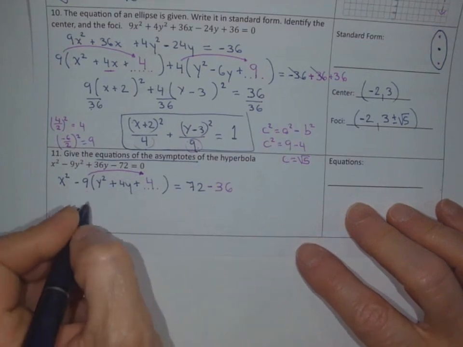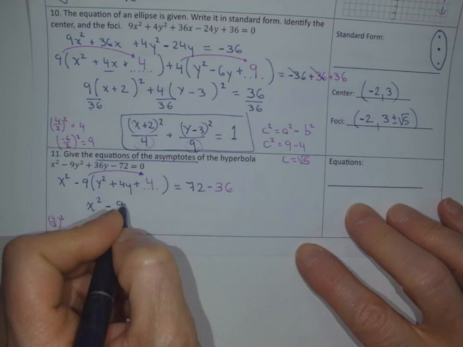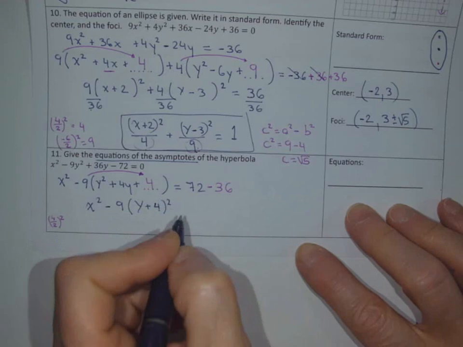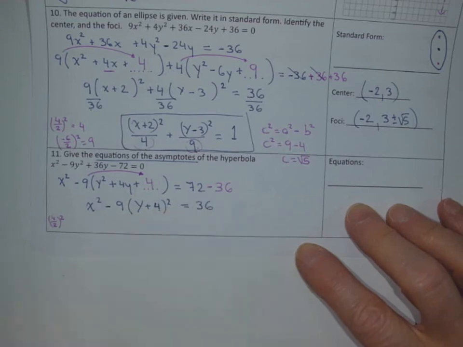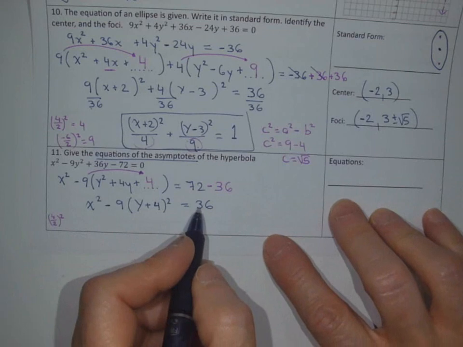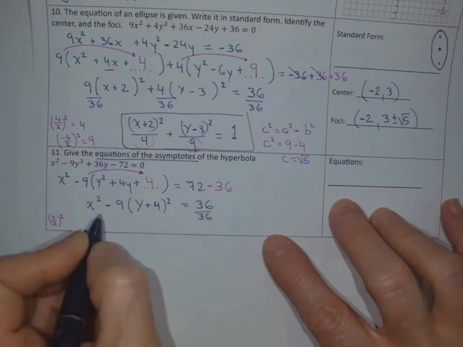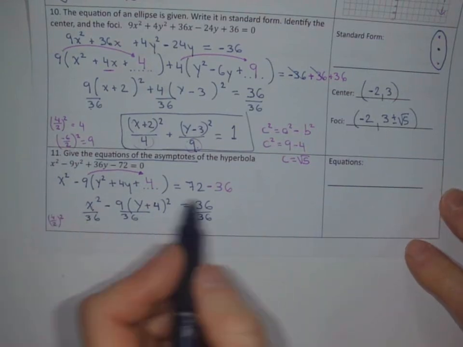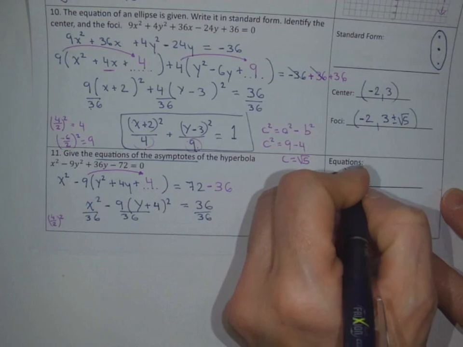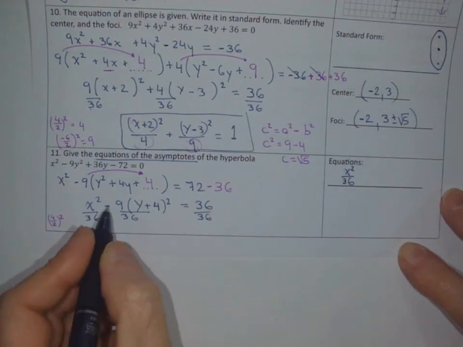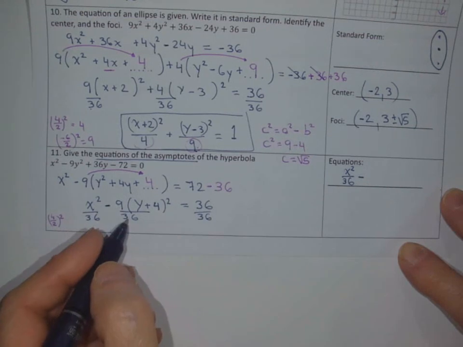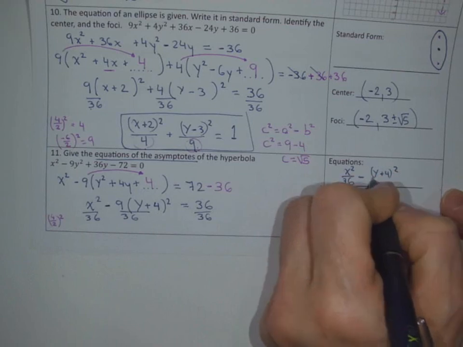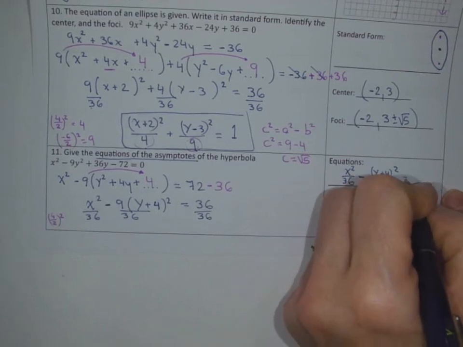And I'm ready to factor that, so I have an x squared minus 9, factor that will be y plus 4 quantity squared, and that will be equal to positive 36. And now I need that equal to 1, so I'm going to divide by 36 here, here, and here. And I'm going to go ahead and simplify and write it here. So that will be x squared over 36 minus, and then 9 over 36 is 1/4, so minus y plus 4 quantity squared over 4 is equal to 1.